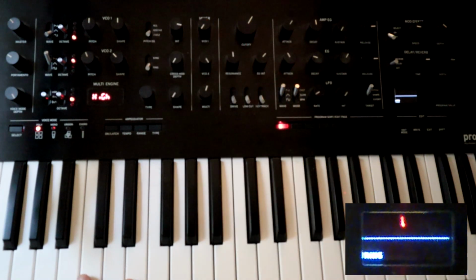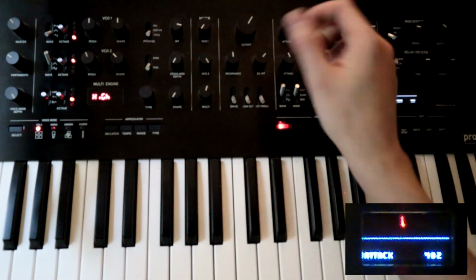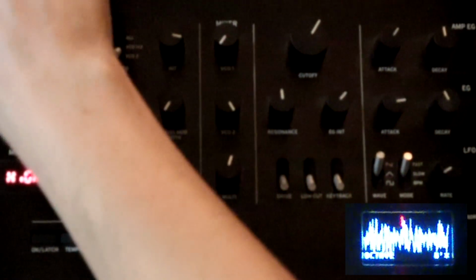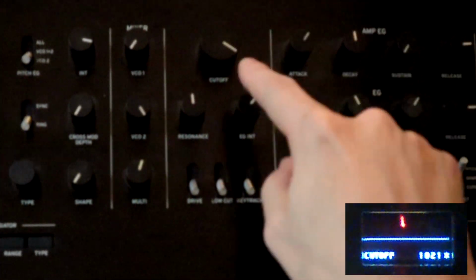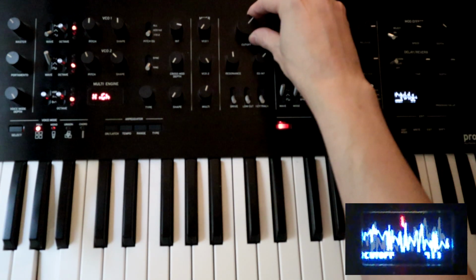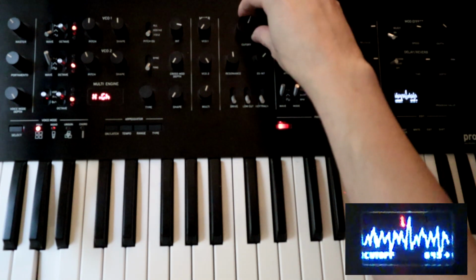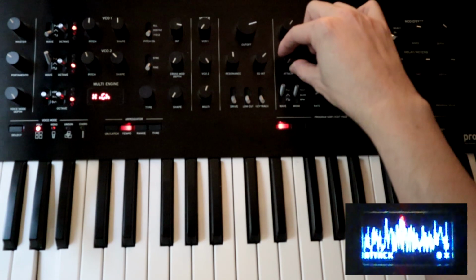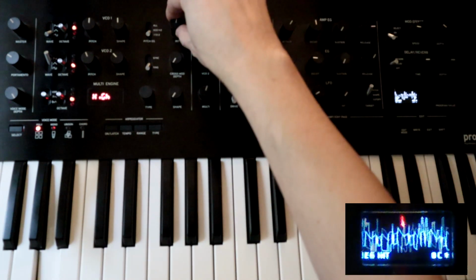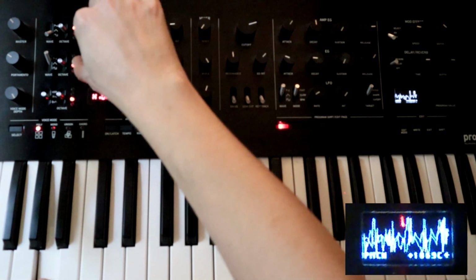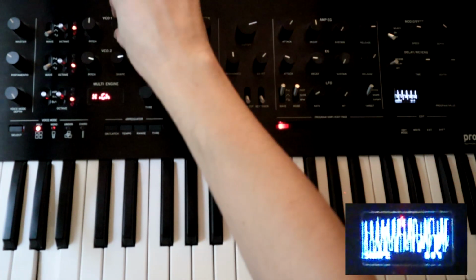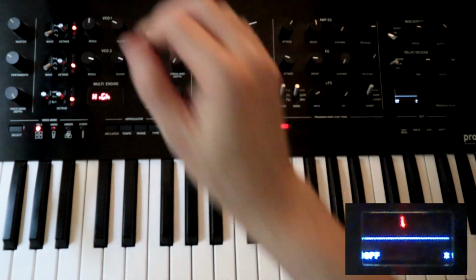You can also flick this down to ring mod. Make some crazy sounds with that too. I just turned the filter. If this gets a little too harsh, we can tone it down a little. So a lot of different things we can do here.